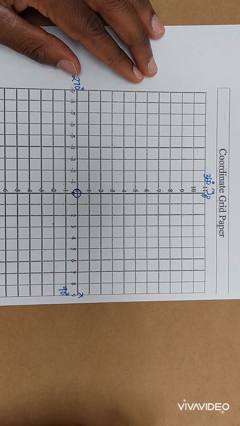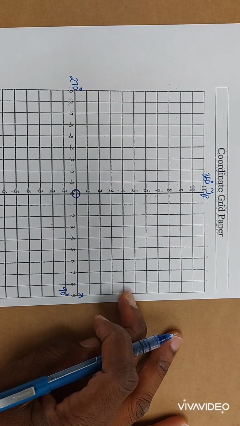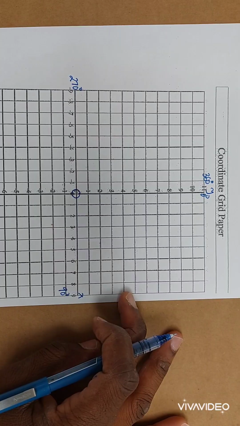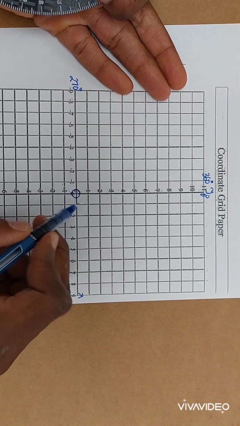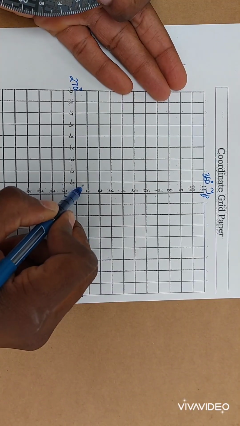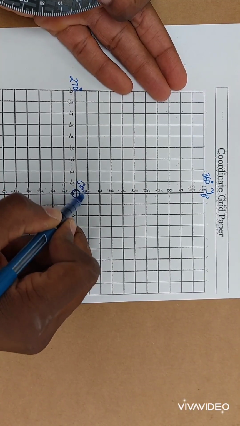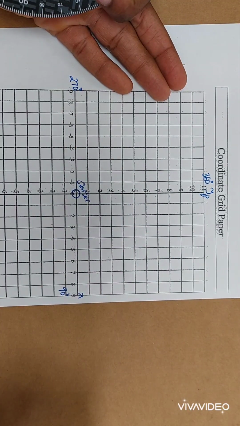So a few things to note with rotations is that every point is always the same distance from the center of rotation. So remember, the origin is going to be our center of rotation. So we're going to call this origin here the center. So every rotation will be about the origin.